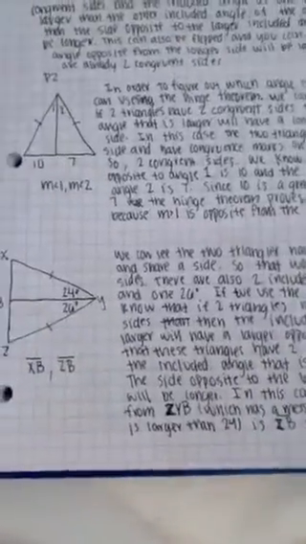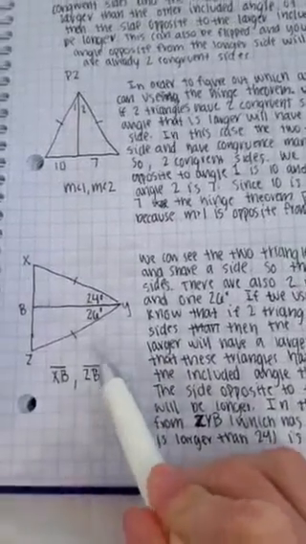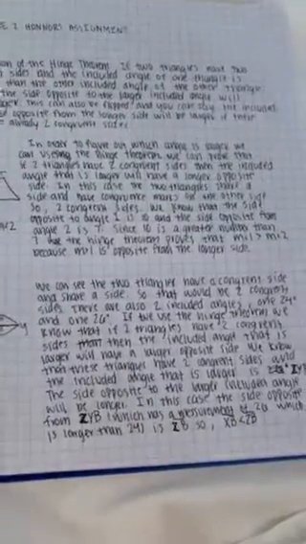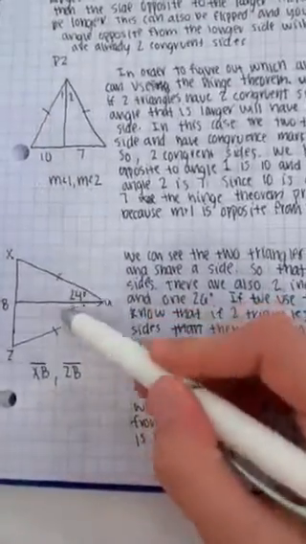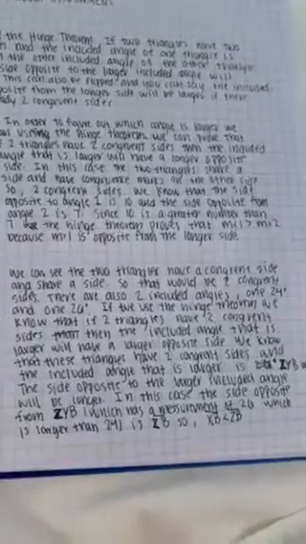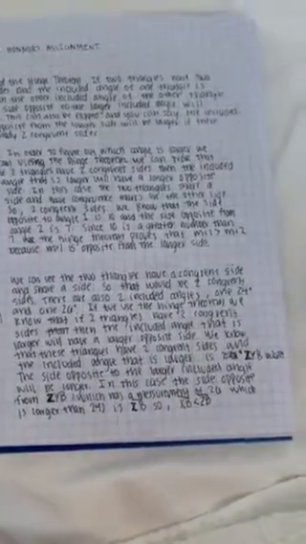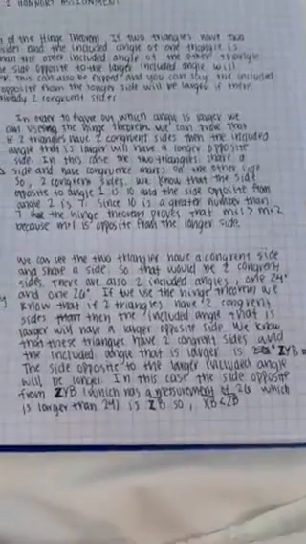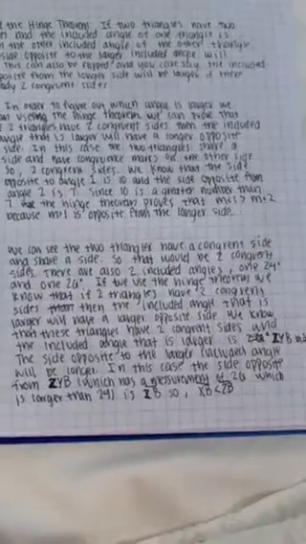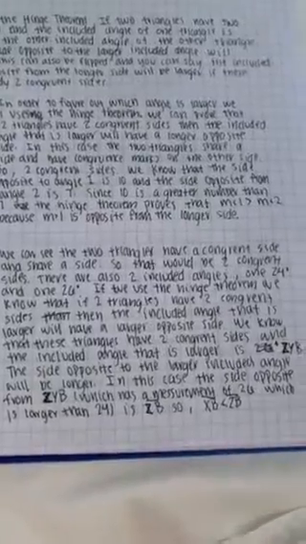So the next one, we're trying to figure out which side is longer, XB or ZB. So we can see the two triangles have a congruent side and share a side. They have congruence marks and they share a side. There are also two included angles, one 24 degrees and one 26. If we use the hinge theorem, we know that if two triangles have two congruent sides, then the included angle that is larger will have a larger opposite side.